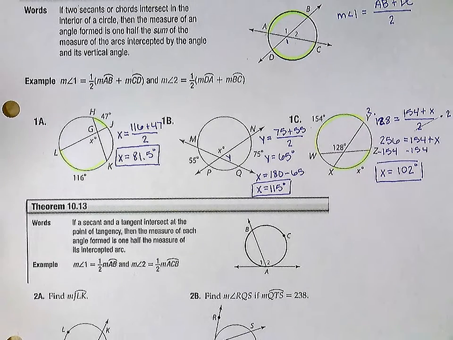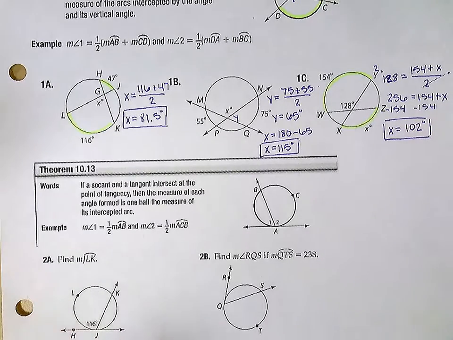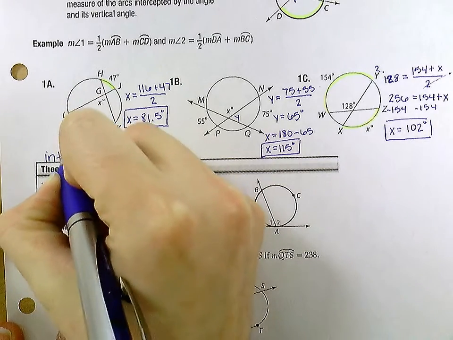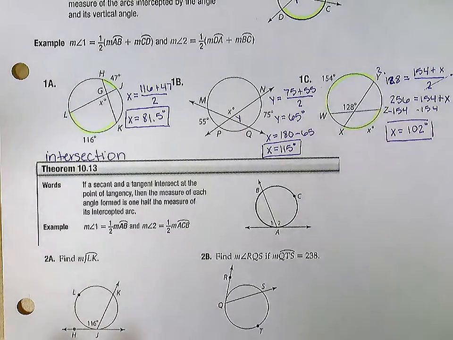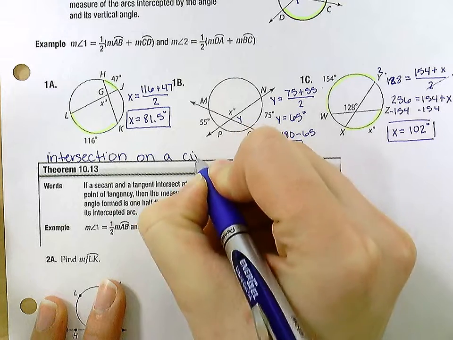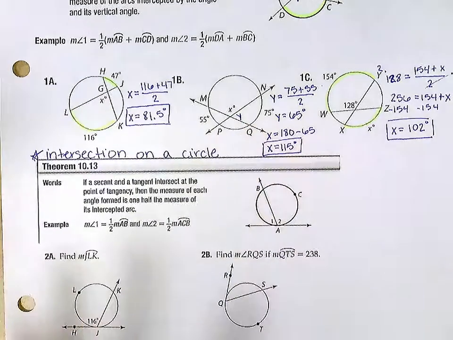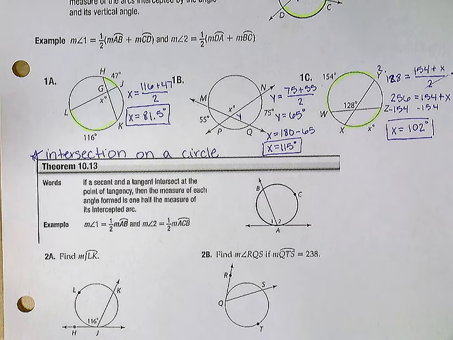All right, so that's your intersection of two secants, and that one's inside of a circle. Okay? Our next one that we're going to go over is an intersection on the circle. Now, if you remember, we already talked about intersections on a circle, right? When we talked about intersections on a circle, we had an inscribed angle. If I had that inscribed angle, and I already had the arc that was intercepted by that one, what did we do to find that angle?